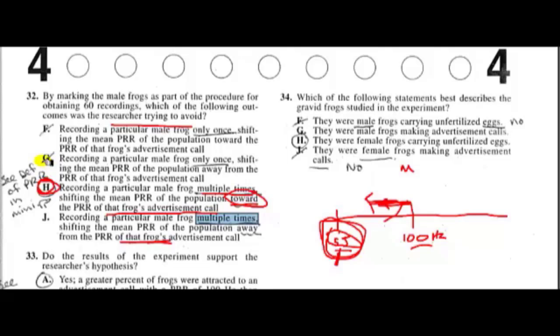If you want to find out the experimental design, it will usually be in the mini intro paragraph. We can reduce it down to 2 choices, and then you can say to yourself, well, what happens? Does it shift towards the mean when we have something repeated, or does it go away from the mean? And the answer on this one will be H for 32.